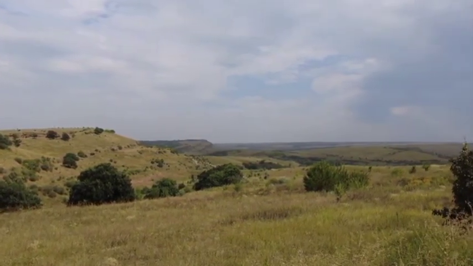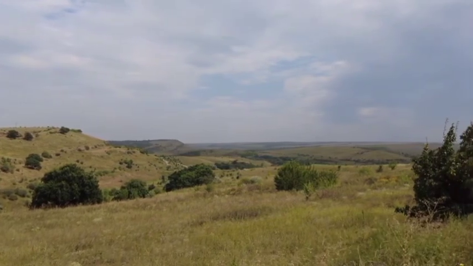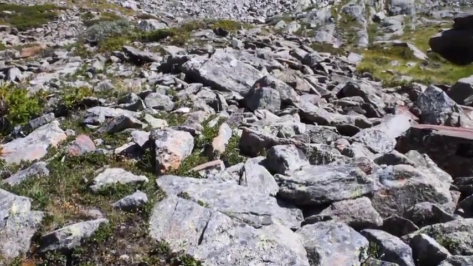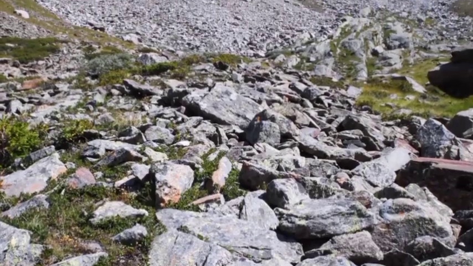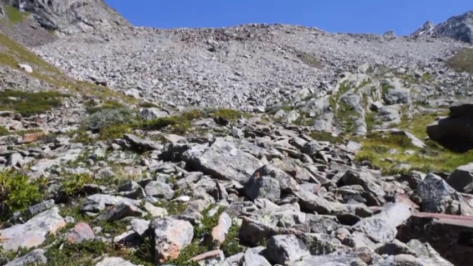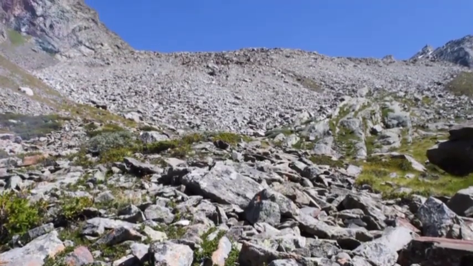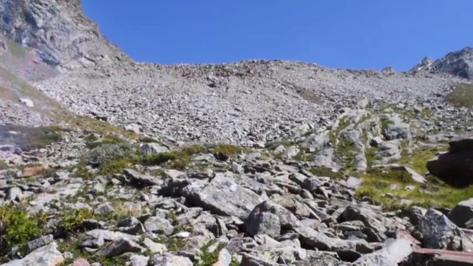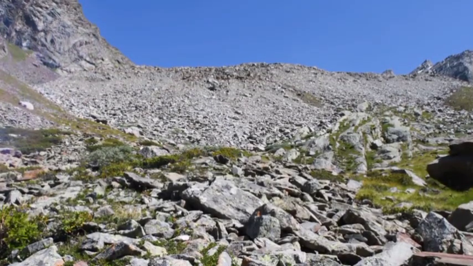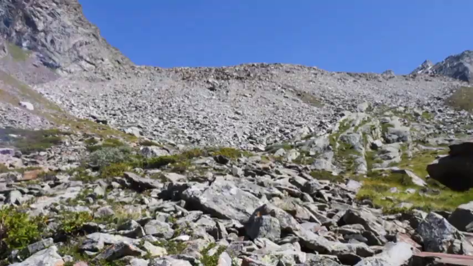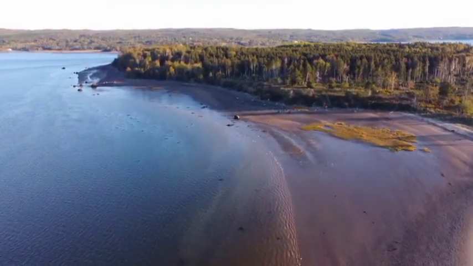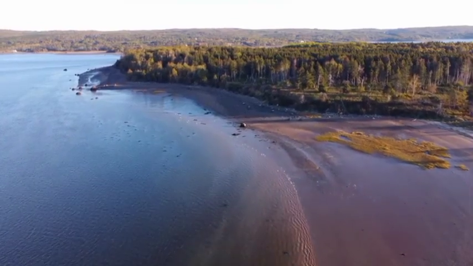The deltaic plains are plains formed from the deposition of sediments brought down by a river onto the mouth of that river. The three types of depositional plains that we have discussed, which are the alluvial, the flood, and the deltaic, are very rich and fertile ground for farming activities. We also have the coastal plains.